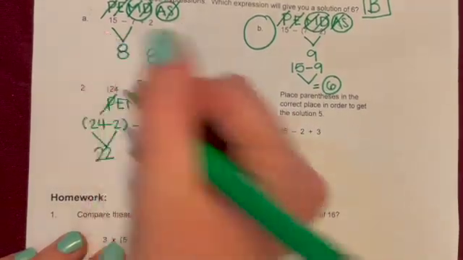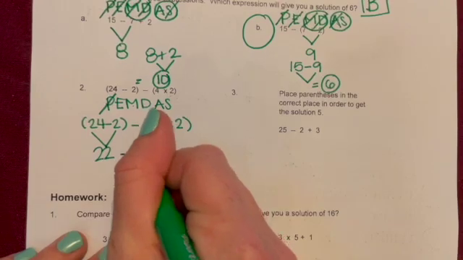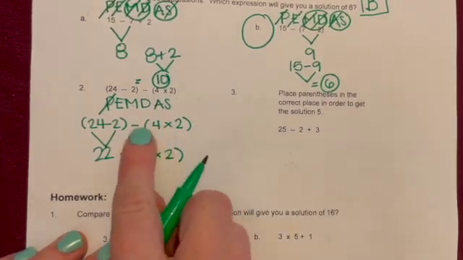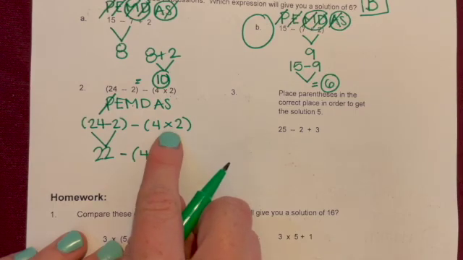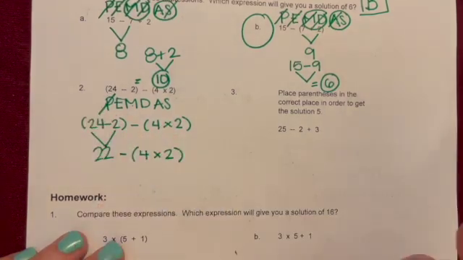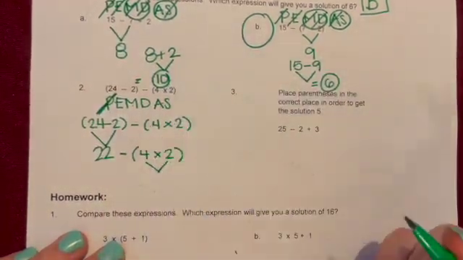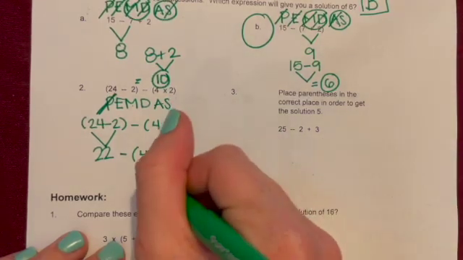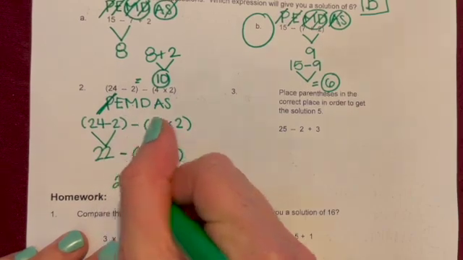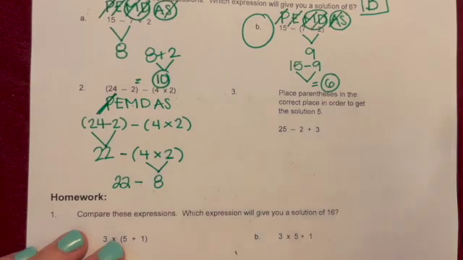And now I need to rewrite. So I'm going to write 22 minus 4 times 2. I need to rewrite whatever's left over. Now, I actually need to check again. P, there's still more parentheses, so I'm going to do it again, and I'm going to just cross it off twice. I'm going to do that parentheses again. 4 times 2 is 8. I need to rewrite 22 minus 8. I rewrote whatever I had before right here.